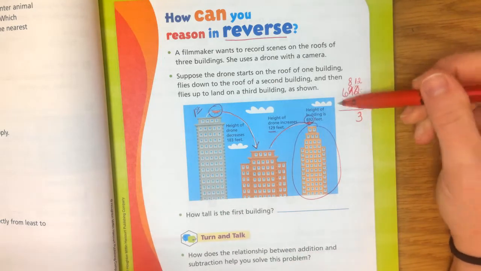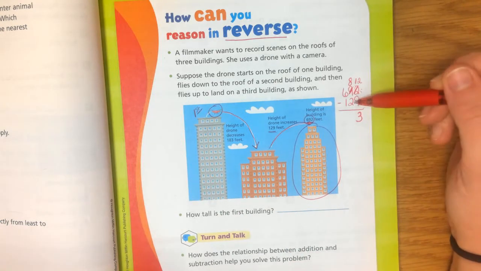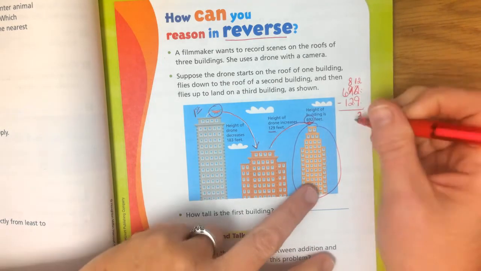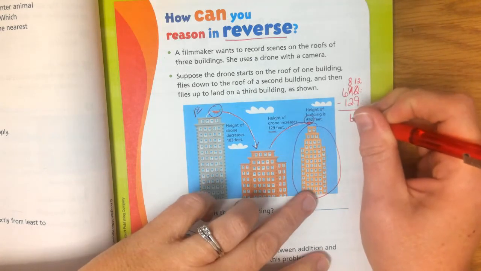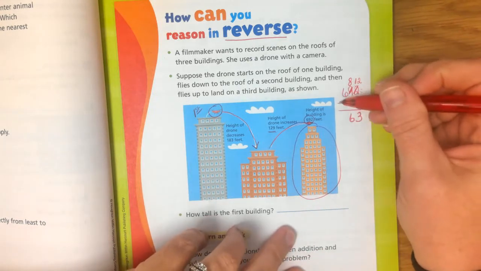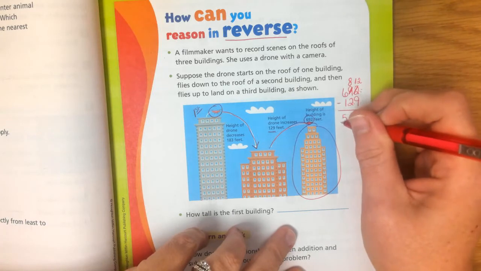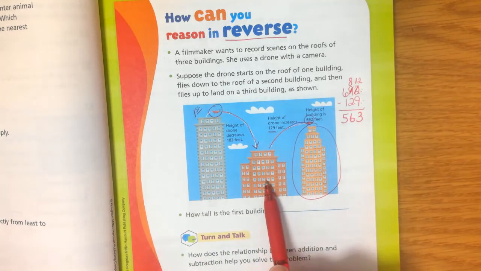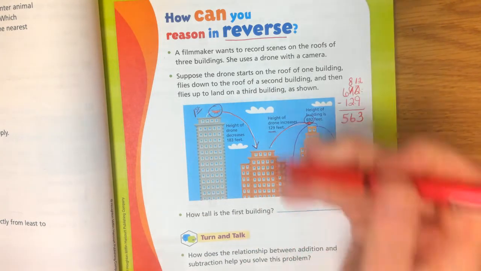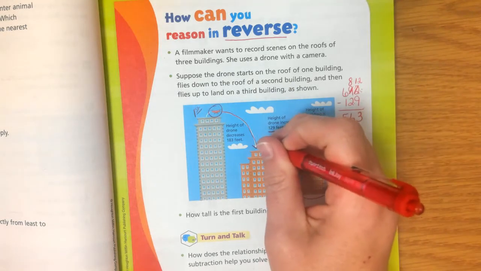Can I do 8 minus 2? Yes, 8 is bigger than 2. So 8 minus 2 is 6. And 6 minus 1 is 5. So now I know the height of the second building. So this building is 563.